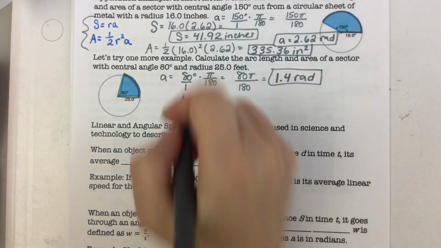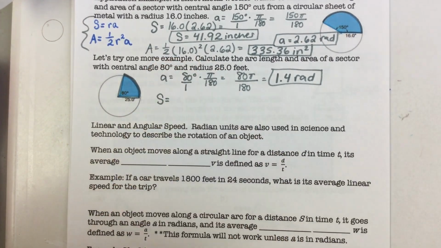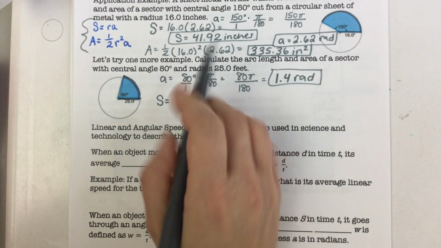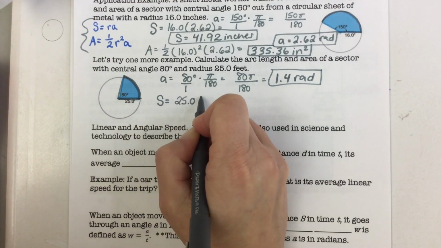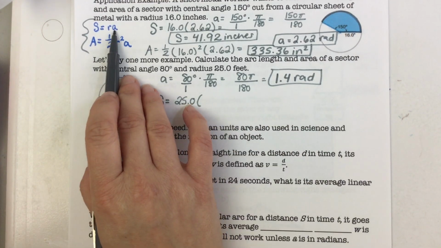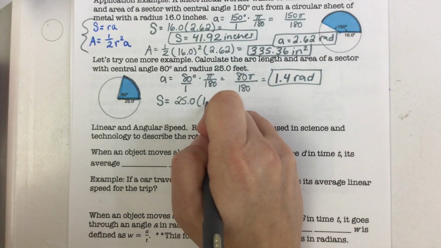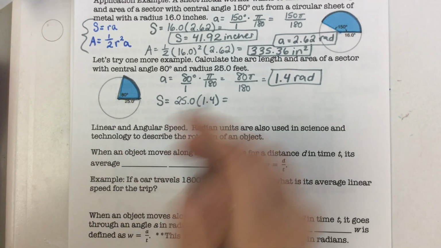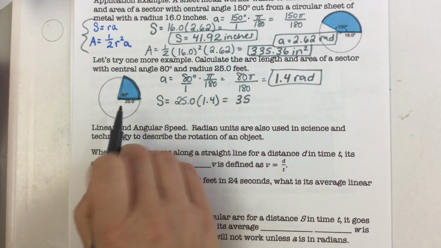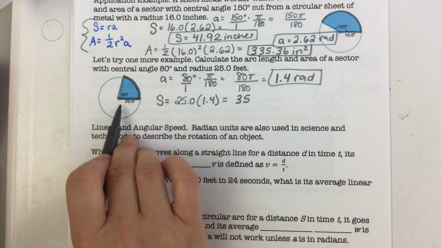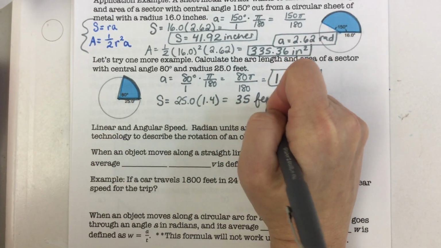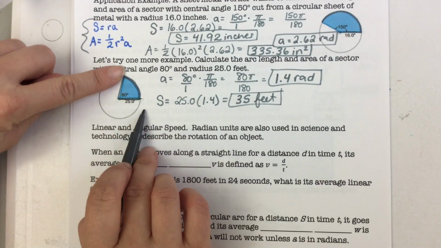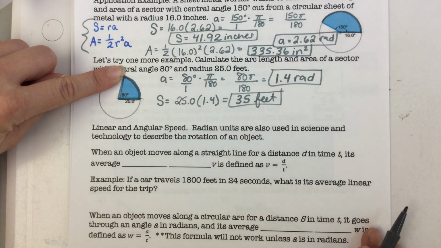Now I can go ahead and find the arc length. So S is the radius from the center of the circle to the side. They tell us it's 25.0 feet. You multiply it by A. A is the angle measure in radians, so it's 1.4. 25.0 times 1.4 is 35. The measurement is going to be the same as whatever the radius is, so it's going to be 35 feet. So again, what that means is if I cut this off and straighten it and measure it, it's going to be 35 feet long.